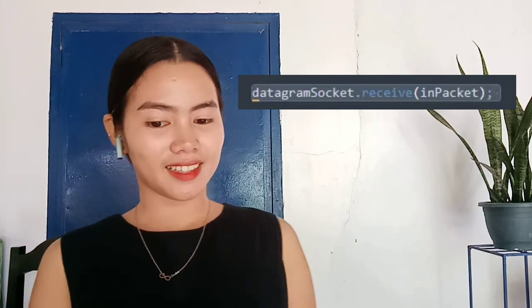The code here. And then retrieve the data from the buffer. So this is the same as step 6 in the server program. So here's the code. Steps 2 to 7 may then be repeated as many times as required. So the last step is close the datagram socket. So this is the same as step 9 in the server program. So I will be showing the sample code here.